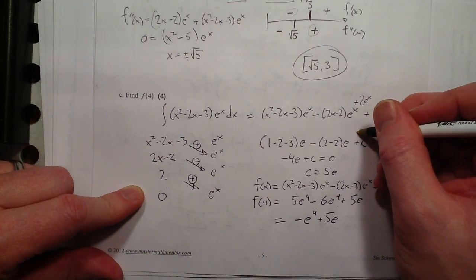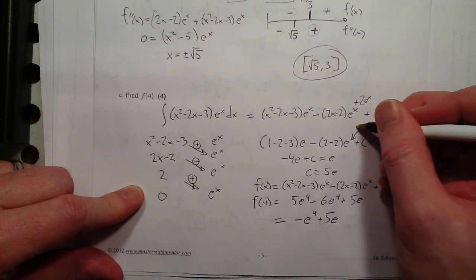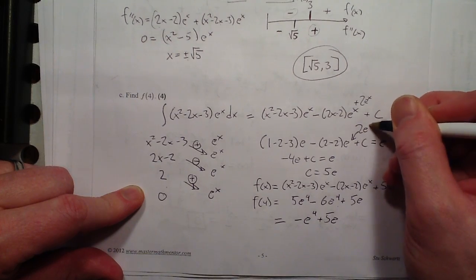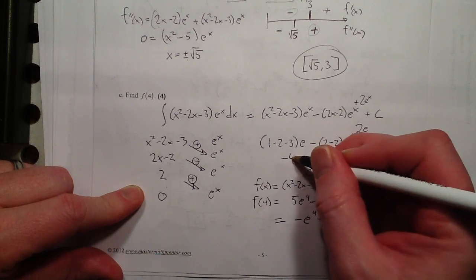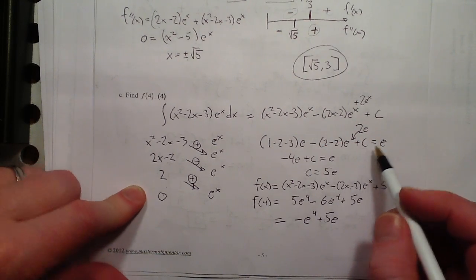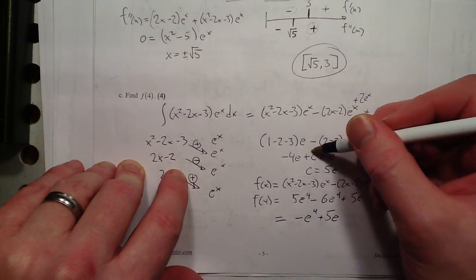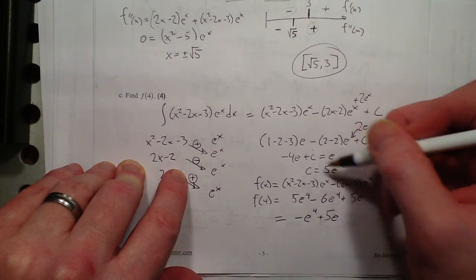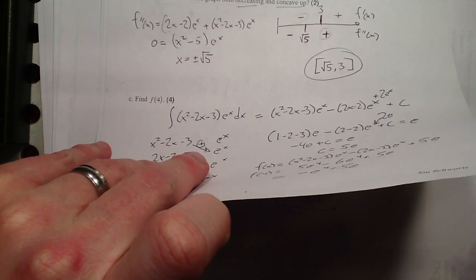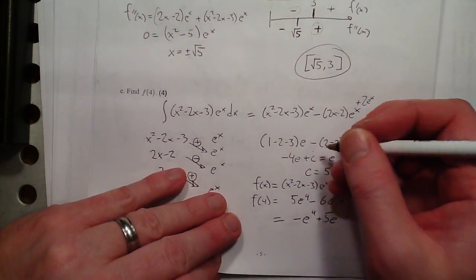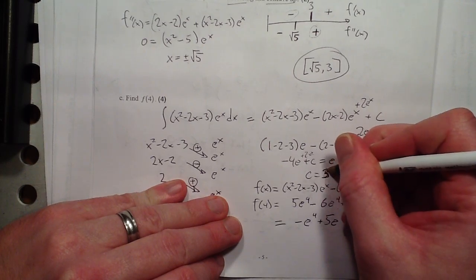That would have given me another 2e here. So would that make that 3e instead of...? Yes, it would. So the plus 2e here, that would make this 3e instead.